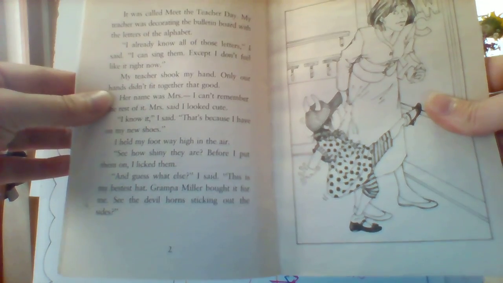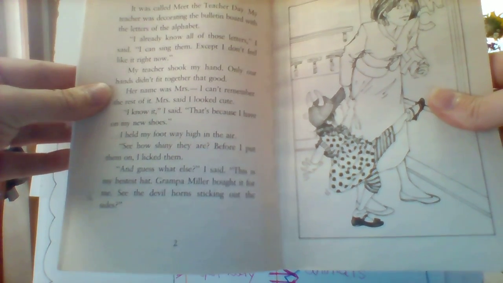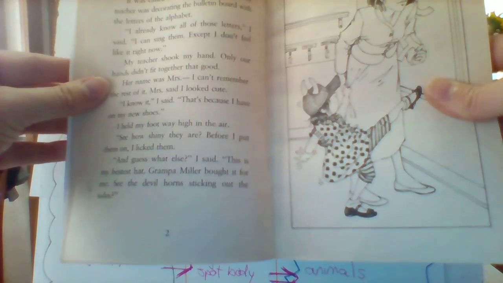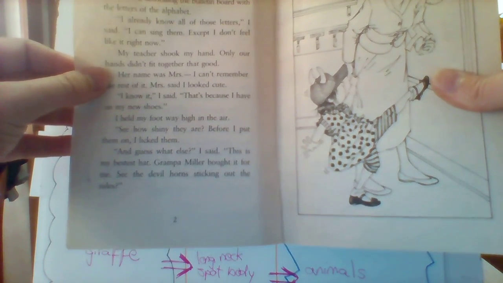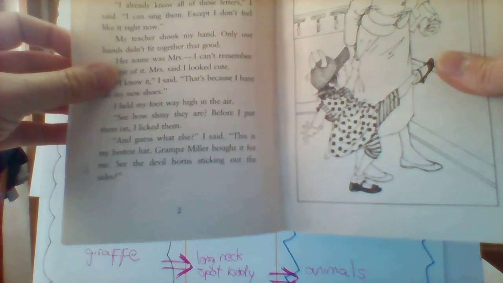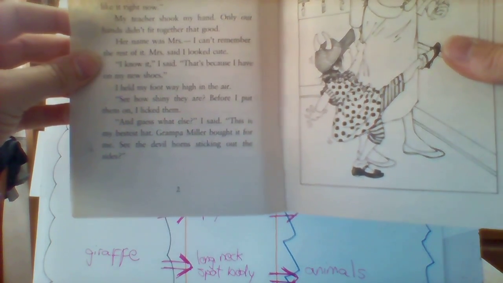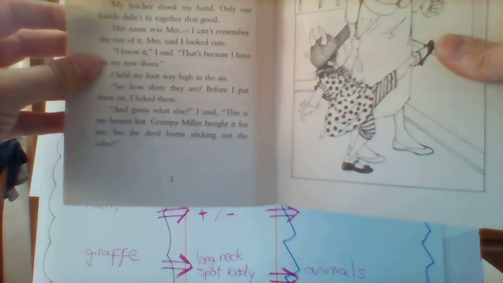Her name was Mrs. I can't remember the rest of it. Mrs. said I look cute. I know it, I said. That's because I have on my new shoes. I held my foot way high in the air. See how shiny they are? Before I put them on, I licked them. And guess what else? I said. This is my bestest hat. Grandpa Miller bought it for me. See the devil horns sticking out the sides?